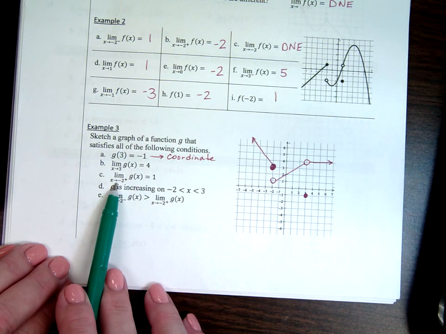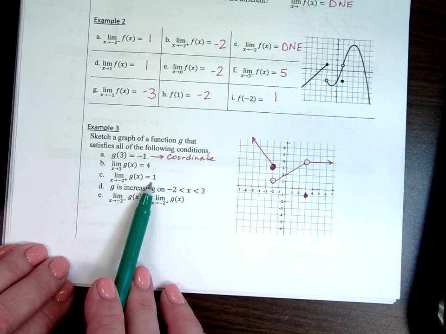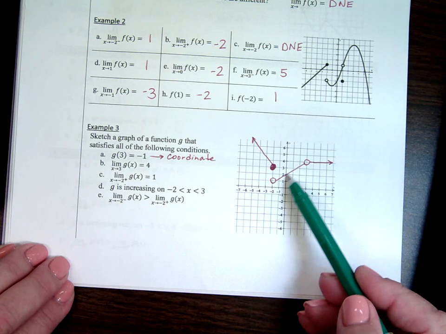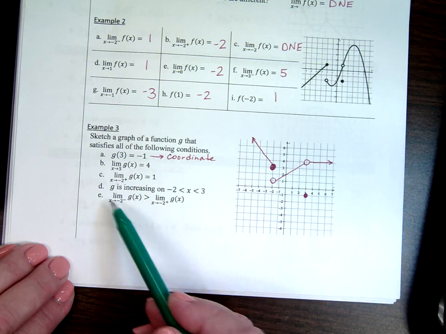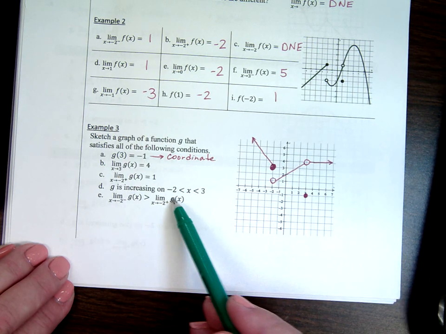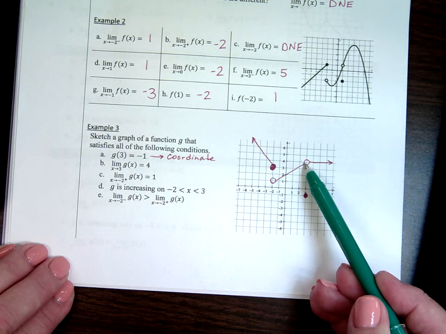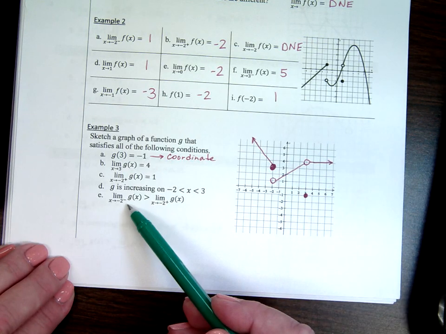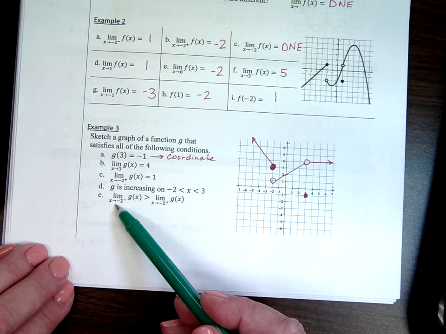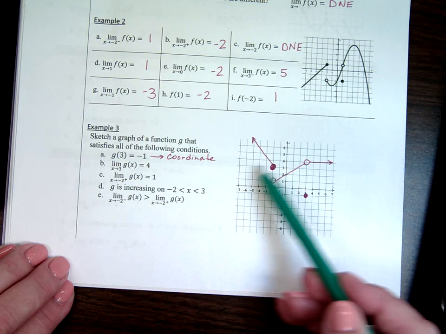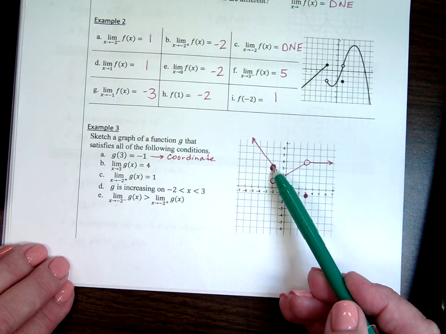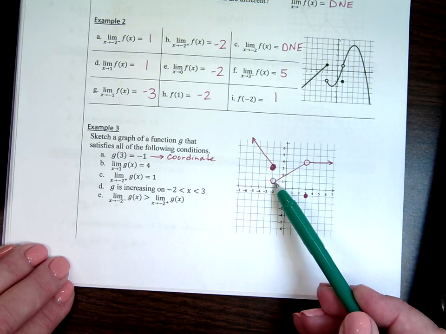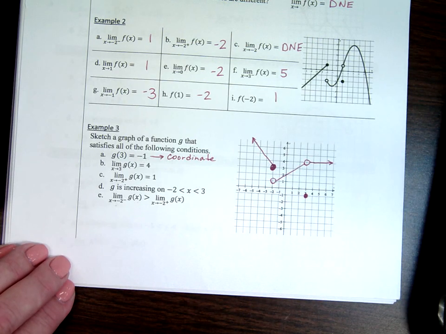Come down here. When I approach -2 from the right, I get a y value of 1. So here's my open circle again. I'm not sure, it may close later, but for now it's an open circle. Then it says it's increasing from -2 to 3, so that means the graph has to be going up between -2 and 3. And then it says the limit at -2 from the left is bigger than the limit coming from the right. So the limit coming from the left has to be a taller y value than the limit coming from the right. And then I kind of put it all together so it looks like a function.